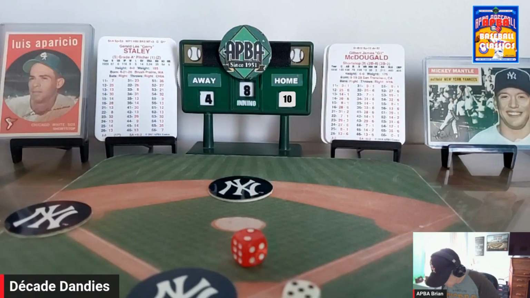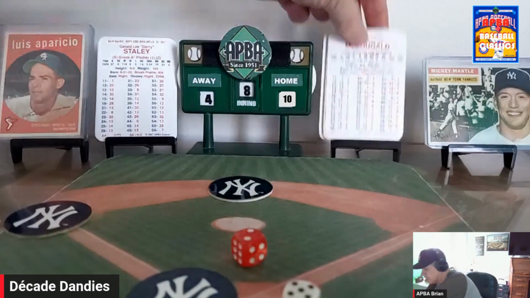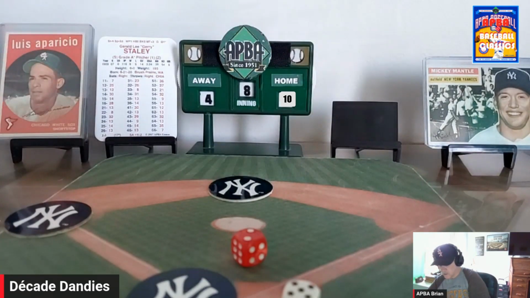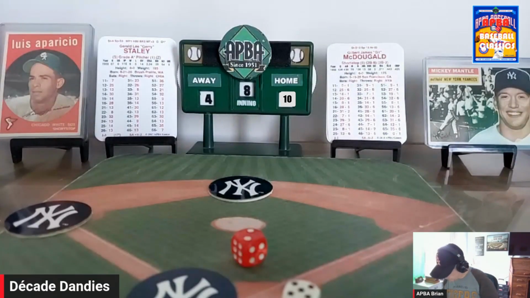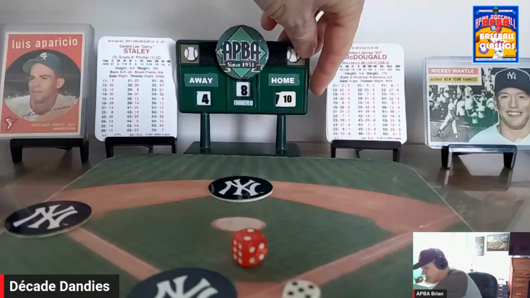That's going to be a single over first base. The runner on second, I've got to check his speed. Carry, his average speed. So single over first base. Both runners will score. 2 RBIs for McDougall, and now it's 12-4 Yankees.